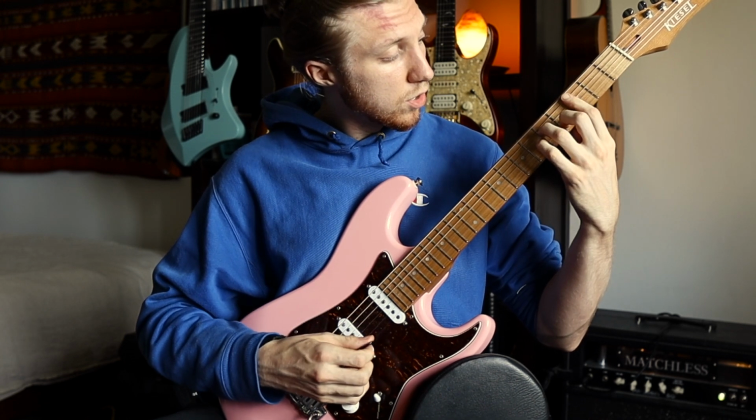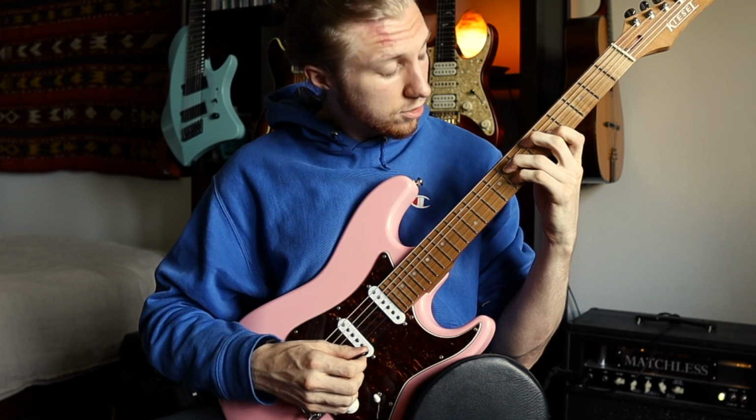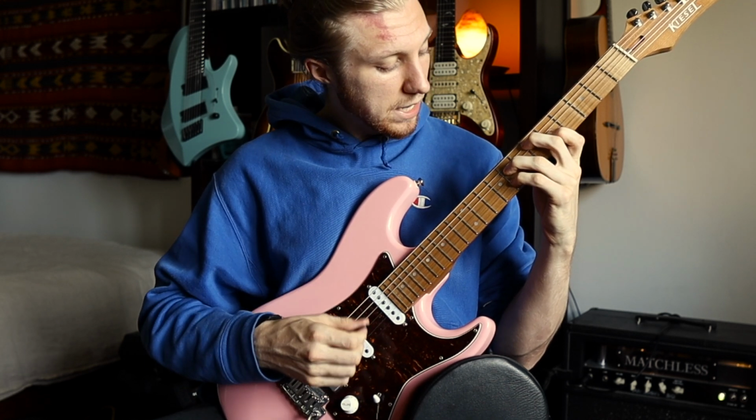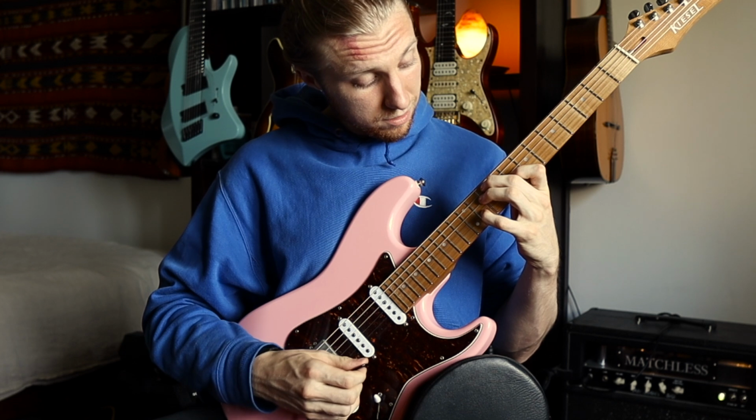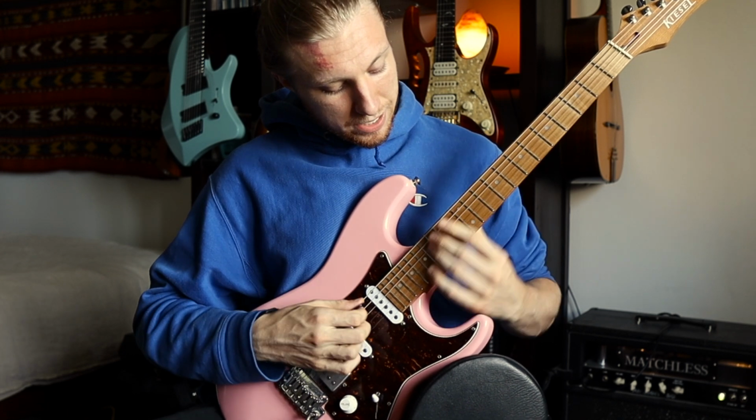Here we have the minor 3rd on top in the melody, the root note in the bass, 5th in the melody, minor 3rd in the bass, 5th in the bass, minor 7th on top, root note on top, minor 7th in the bass.